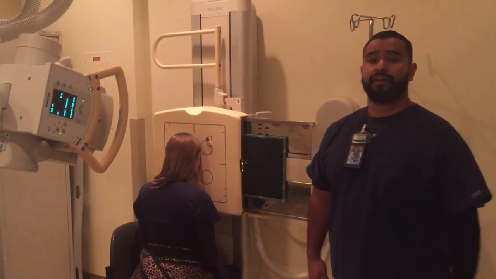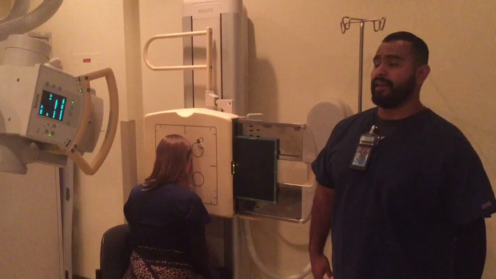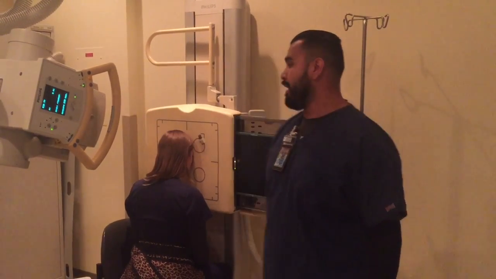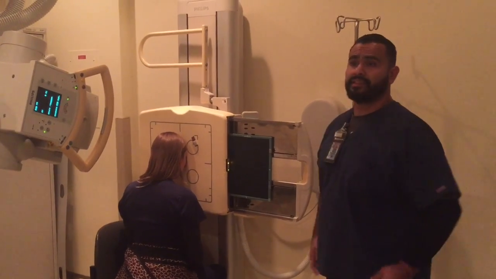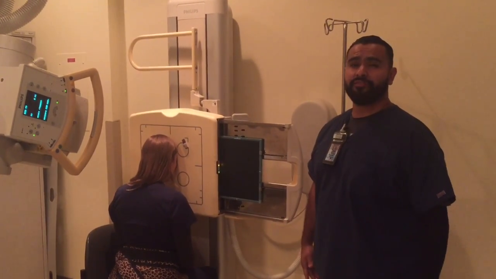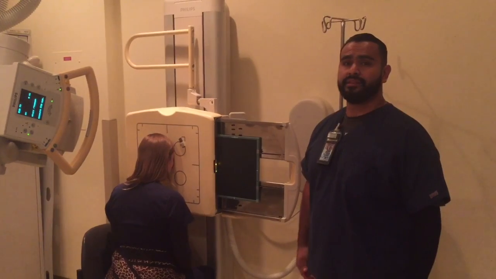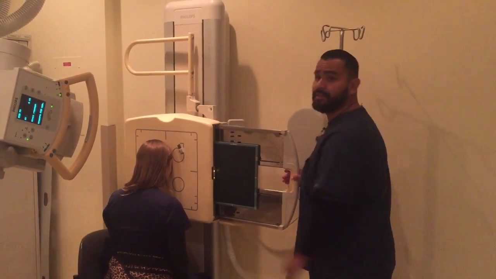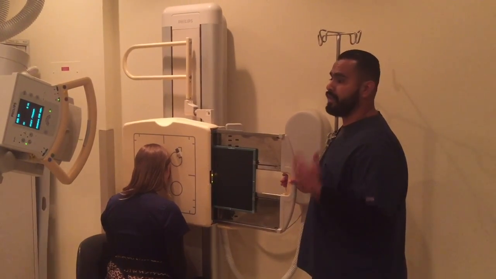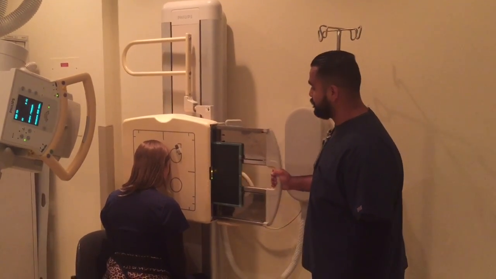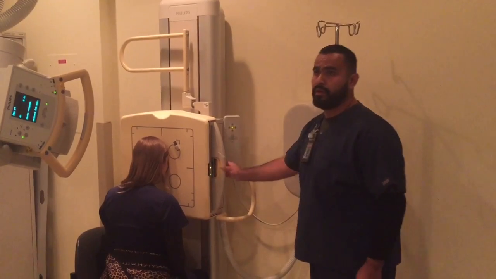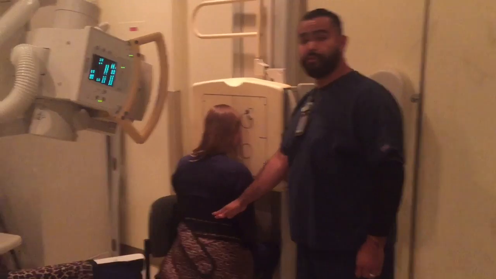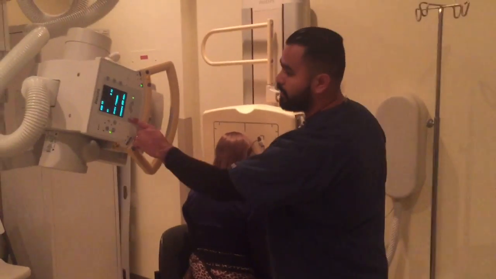So for my next image, I'm gonna have my PA axial Caldwell, and for this, I'll have my tube at a 15-degree caudad angle. And for the image also, it's gonna be about 85 kV, 14 to 16 mAs. I have my plate in a lengthwise orientation. Also, I have lead already on my patient.